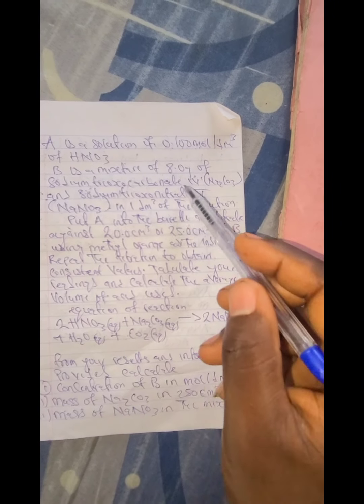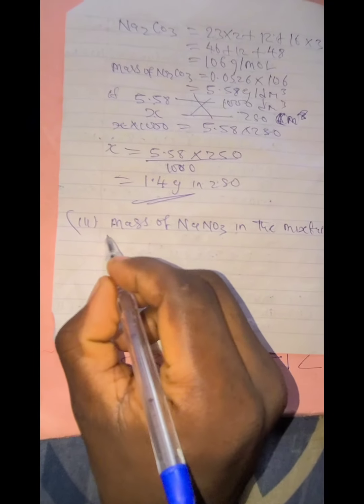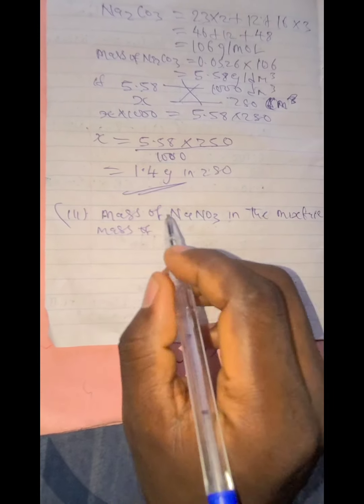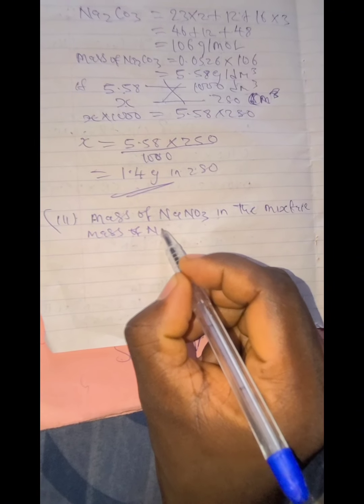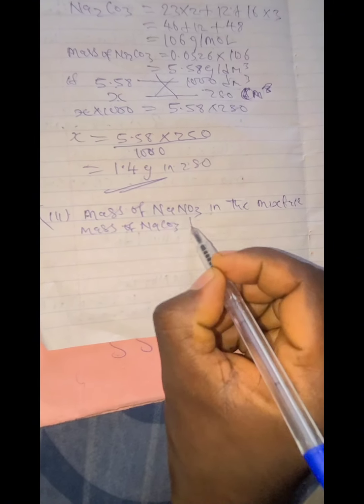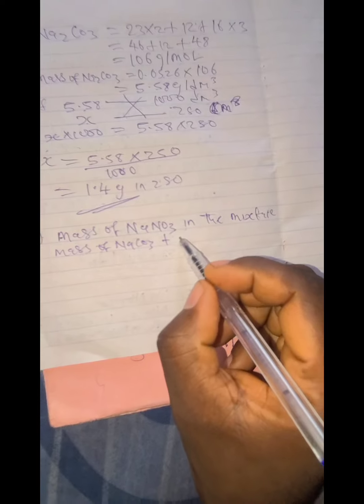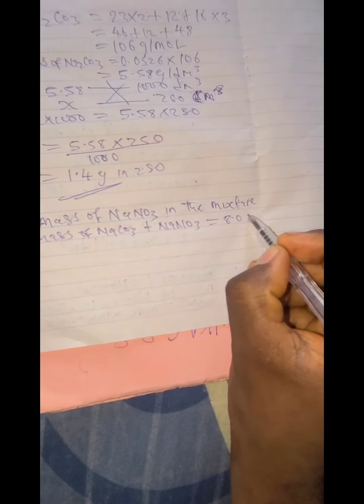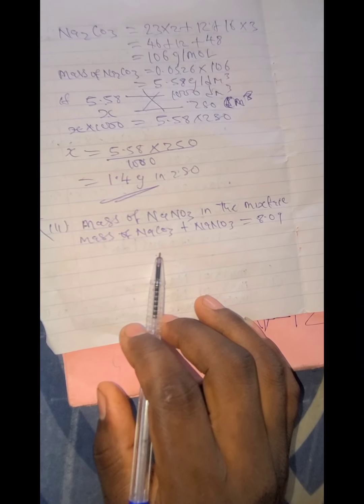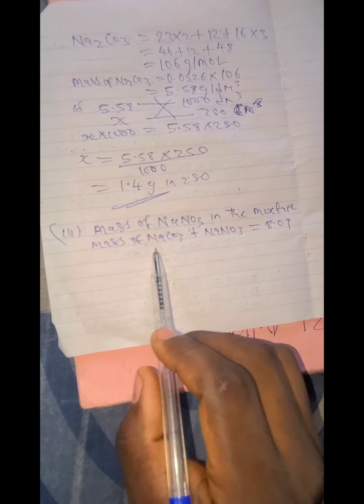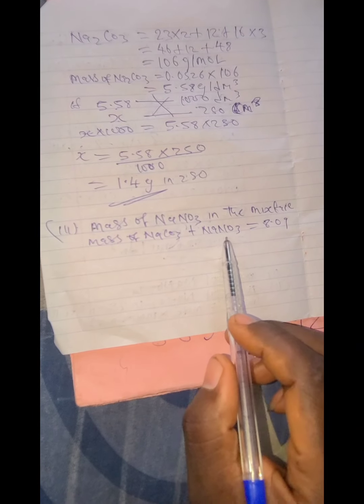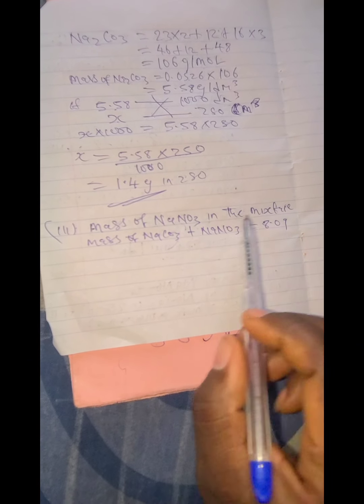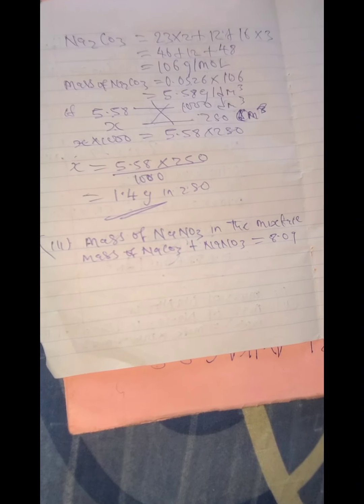So the two mixture is 8.0 gram. So that means the mass of Na2CO3 plus the mass of NaNO3 gives us 8.0 gram. That is what is in the mixture. Then if we know the mass of Na2CO3, we minus it from the total mass. Then we can get the mass of sodium trioxonitrate, that's NaNO3.